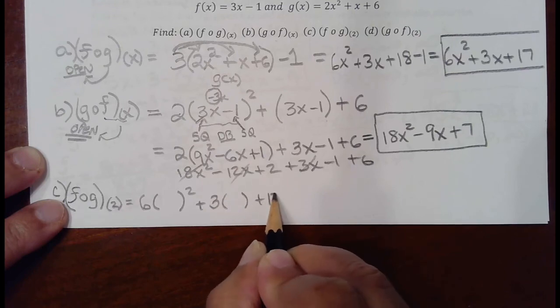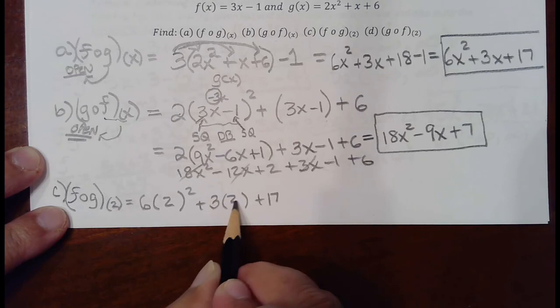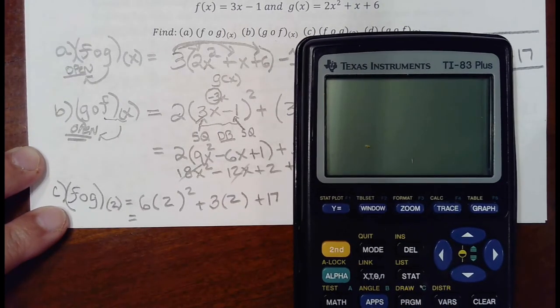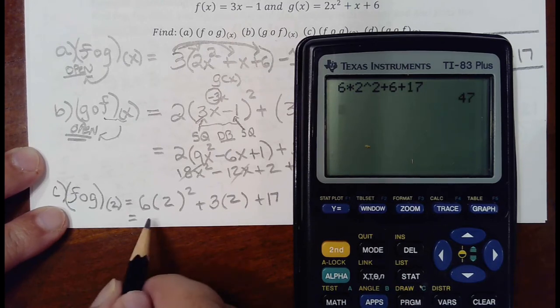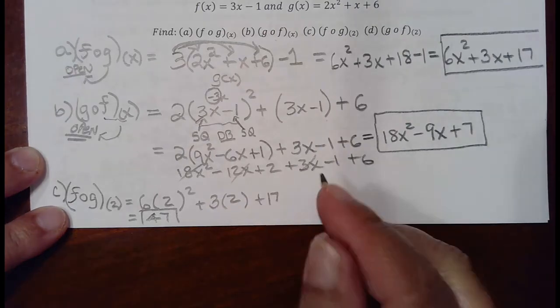D, we're taking our G of F answer and we're evaluating it too. So our G of F answer, here it is right here. A little bit of work involved there. It was 18x squared minus 9x plus 7. Okay, so G of F evaluated at 2 is 18x squared minus 9x plus 7.